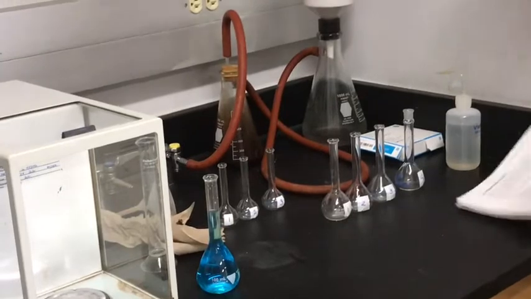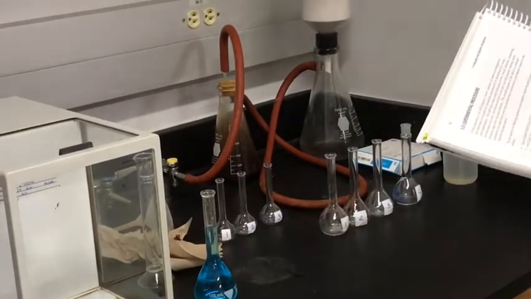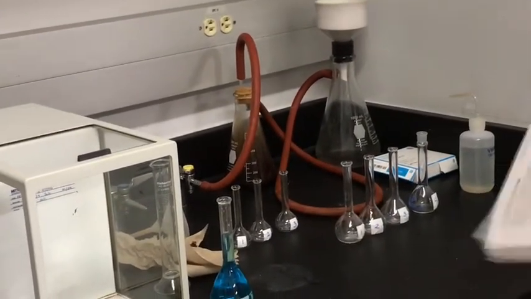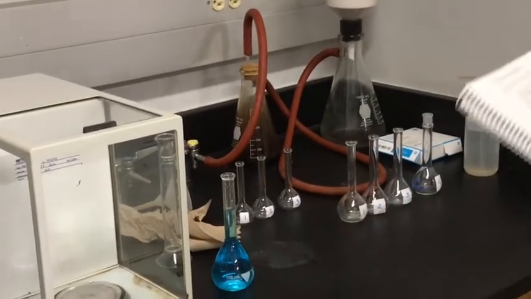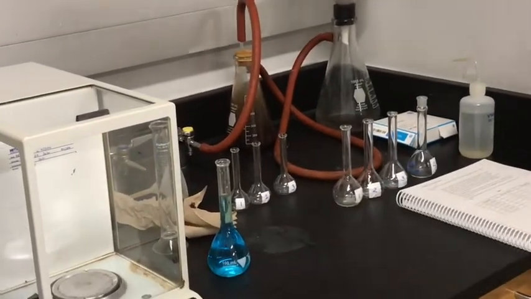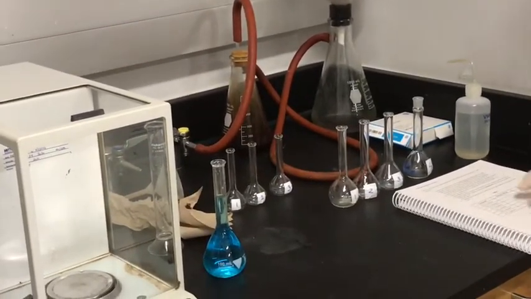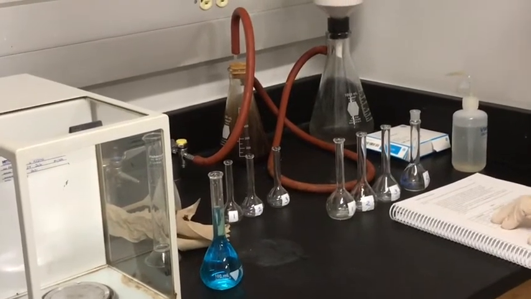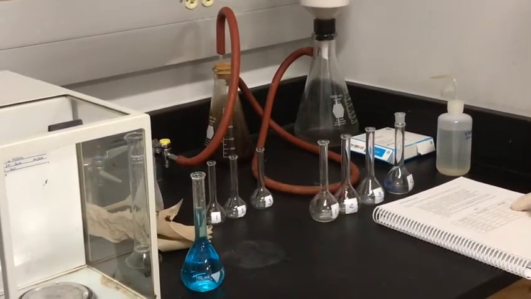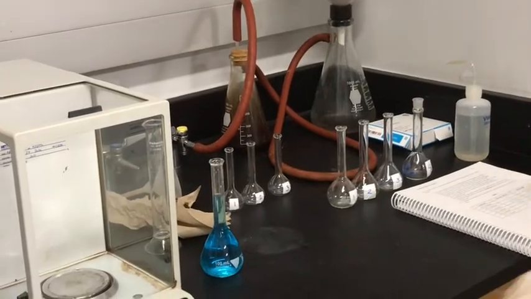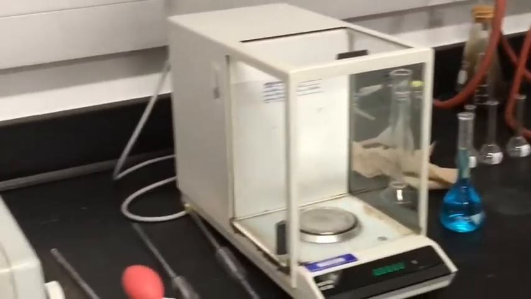And now we need to determine the percent transmission of light through this solution. So if you look at your table 1 here, it tells you that for copper sulfate, we want to use 625 nanometers on the spectrophotometer. I've already set this at 625.